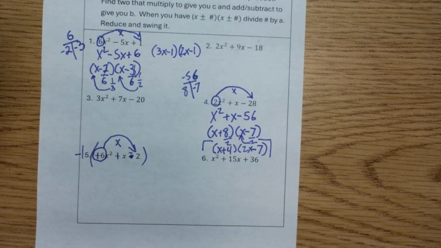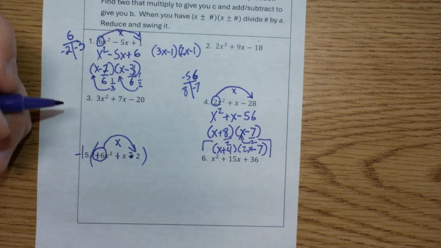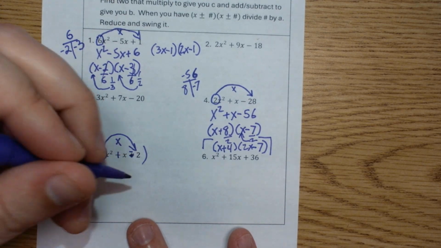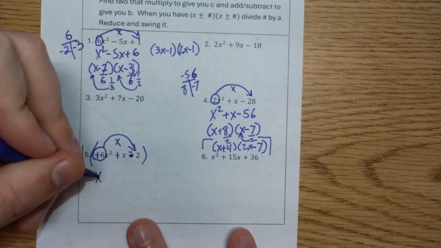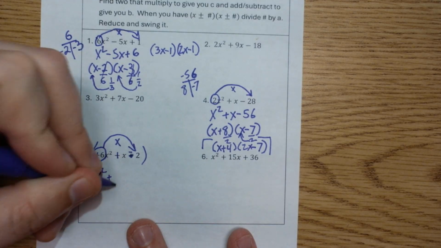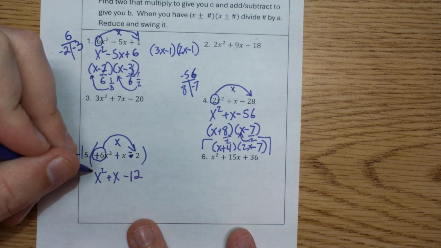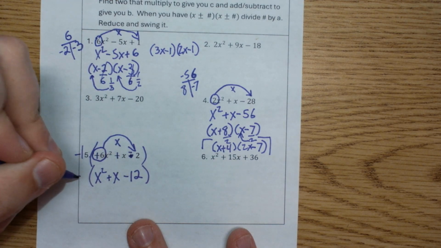All that does is it just helps us to work out a little easier. We could multiply the negative back in later if we wanted to into one of the factors, but really we could just leave it out front. So when I do 6 times -2, that remains the same. So I get x squared plus x minus 12. And then I've still got that -1 out front.